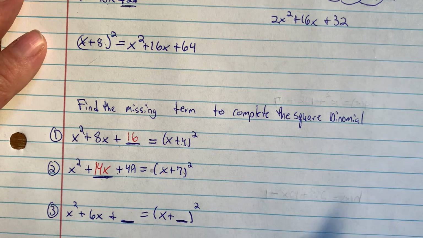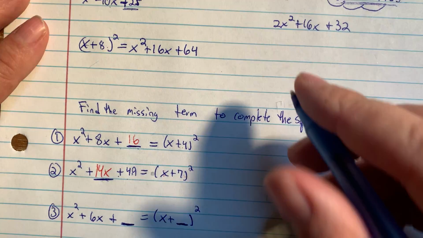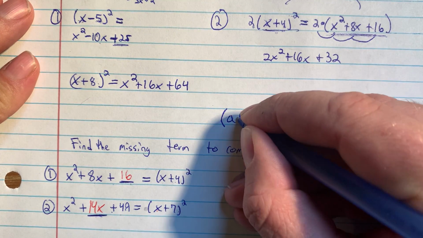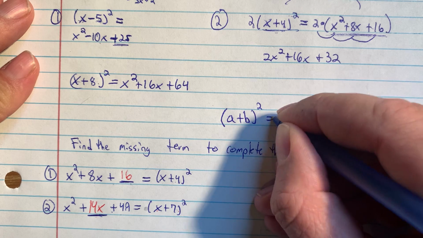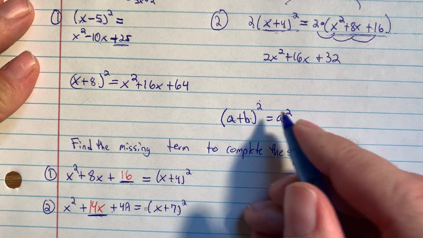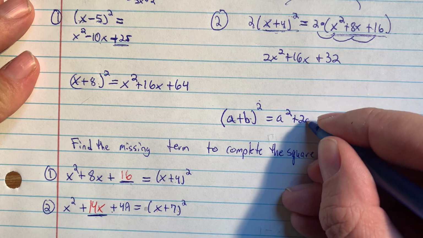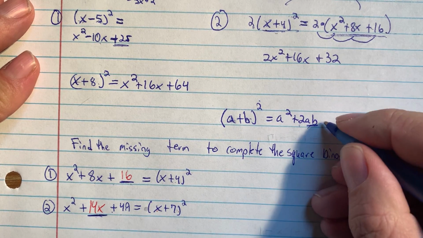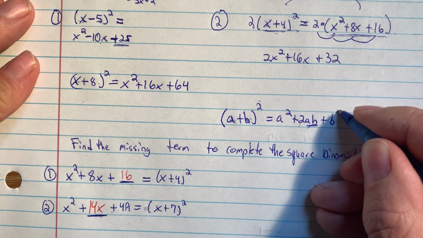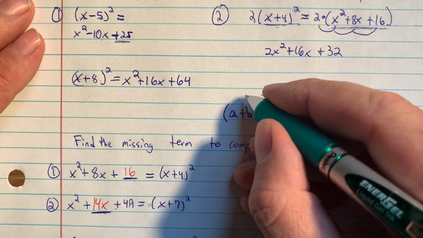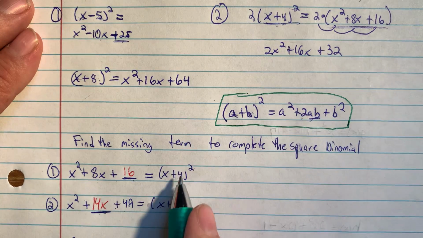So we do need to know, I guess I should have written this up here. Let's see what we're going to be using this whole time. If you have a binomial squared, the rule is you square the first one, multiply these two together, and then multiply that by 2. So you do these multiplied together, and then multiply that by 2, and then you square the last one. So that's the squaring a binomial shortcut that we're supposed to know, and we're going to be using all day. And so hopefully we can see that that's here.